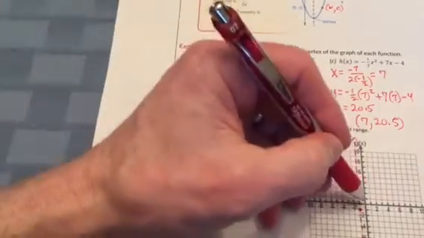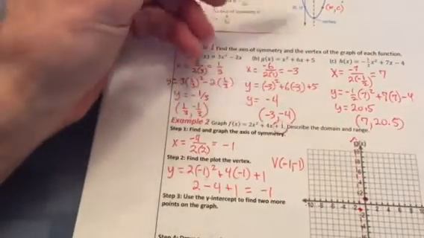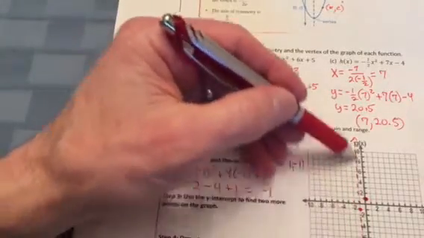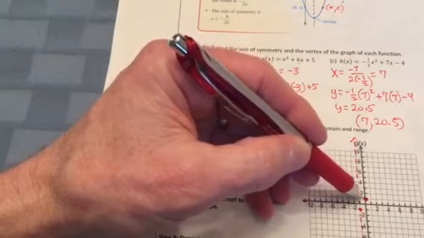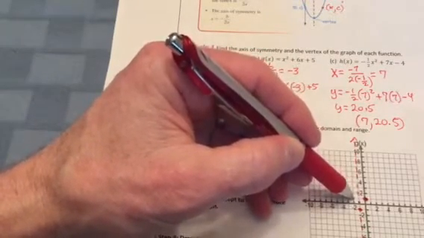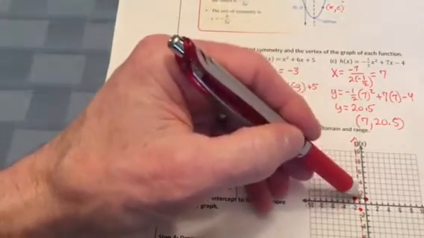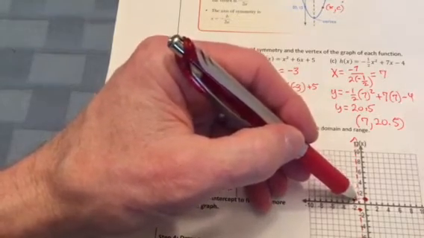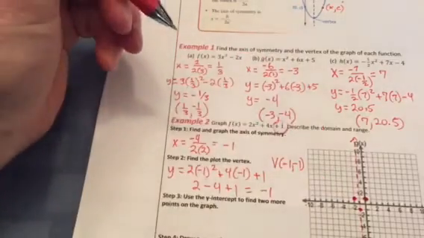So +1 is the y-intercept, and there it is. Because of the symmetry, the axis of symmetry tells us that there's going to be another point the same distance away from the axis of symmetry on the other side at the same height. So if this one is 1 to the right of the axis of symmetry, there's got to be one 1 to the left of it.